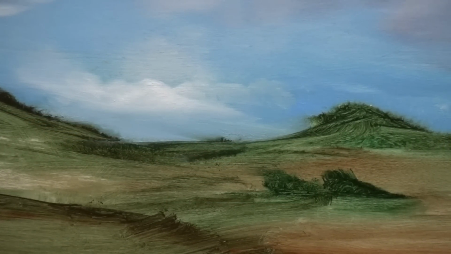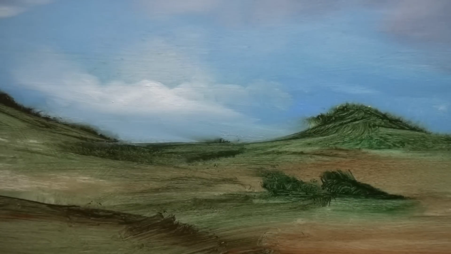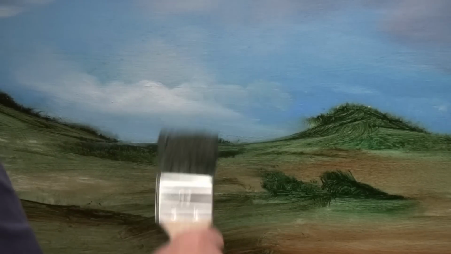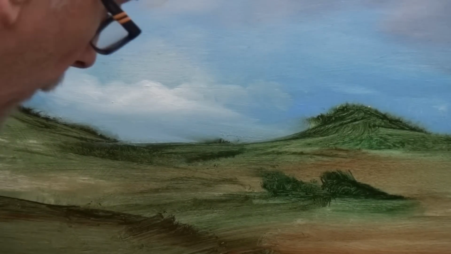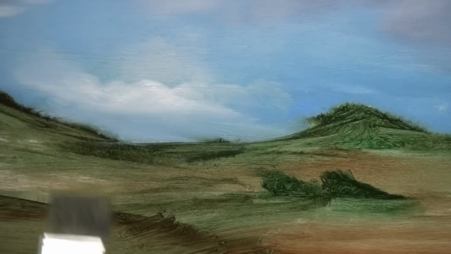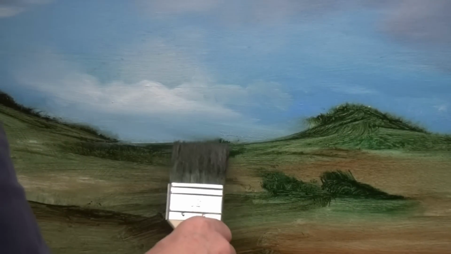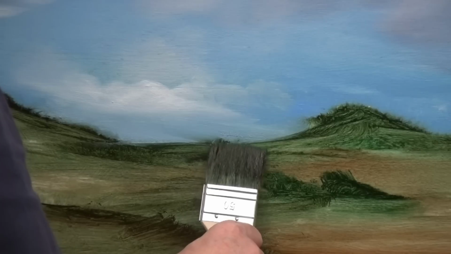Okay, so I want some distance in there now. Several ways to do this. One is to just move your brush. Do I want that one yet? No. Is to just move your brush and mix it with the sky, like so.